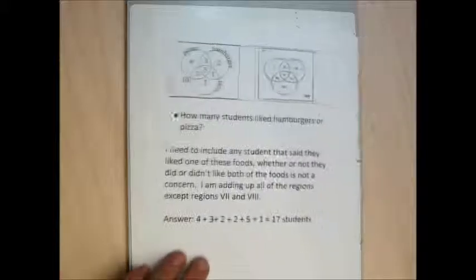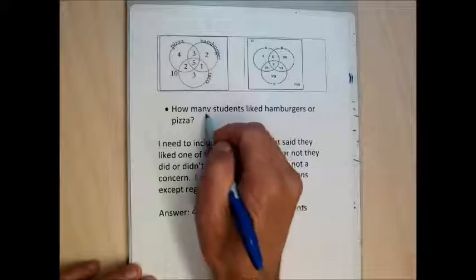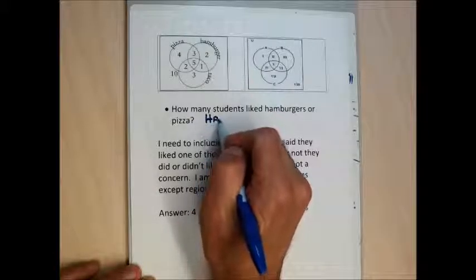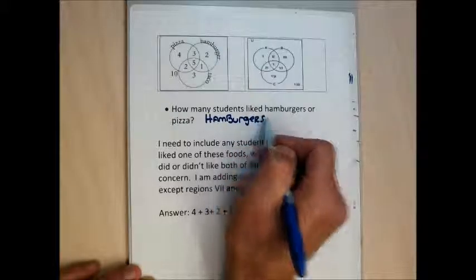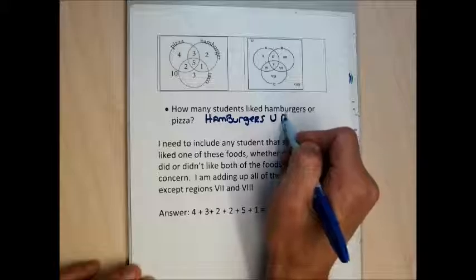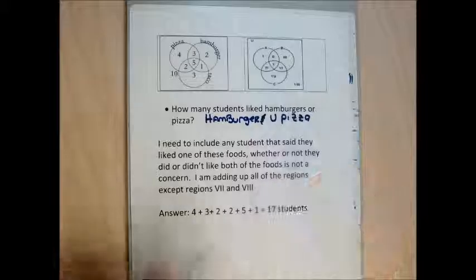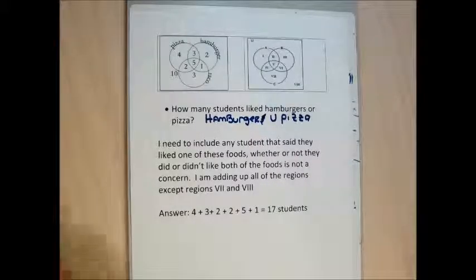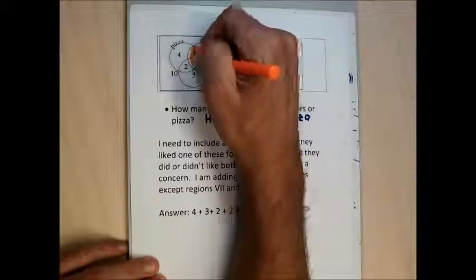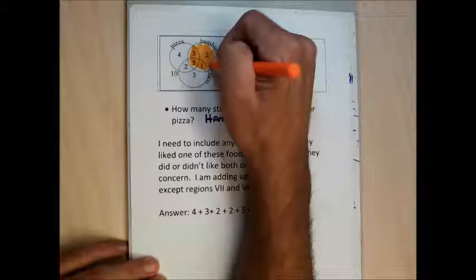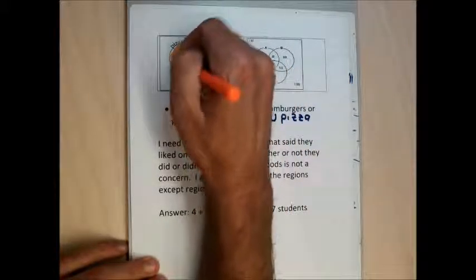The ors are the evil ones. How many liked hamburgers or pizza? I have to think of or as union. So this is asking me to find the number of students in the hamburger circle union the pizza circle. To do a union drawing, I'm going to first shade the entire hamburger circle using my orange color, and since it's a union, I can stay with one color, and now I'm going to shade the entire pizza circle.